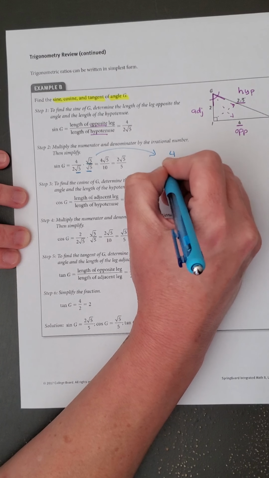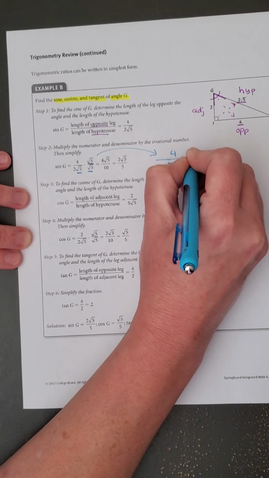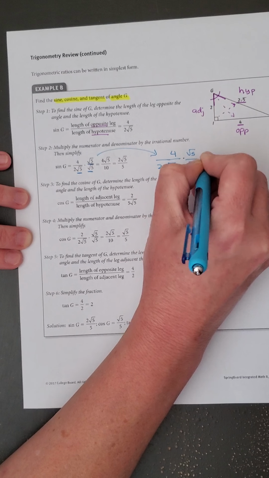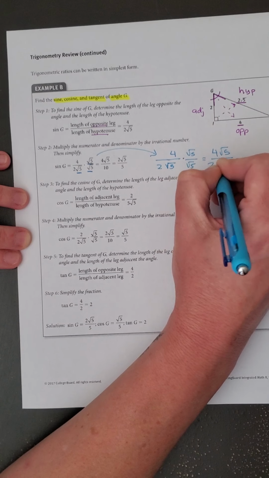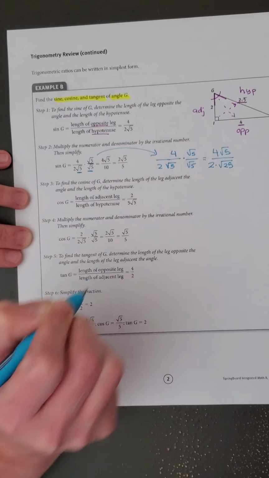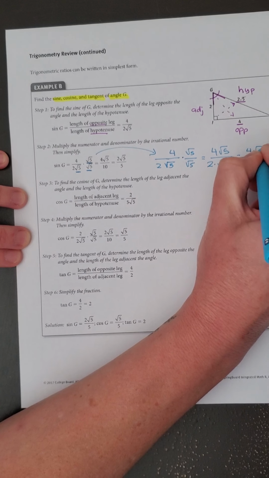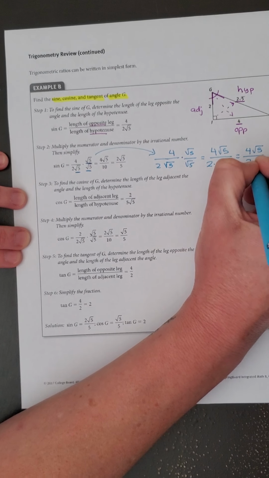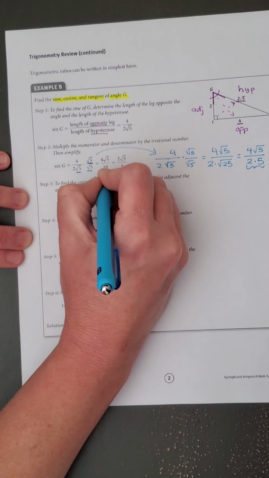So I have 4 over 2 root 5 times square root 5 over square root 5. So this is 4 square root 5 over 2 times the square root of 25. The square root of 25 is 5, so I have 4 square root 5 over 2 times 5, and that's where this 10 came from.